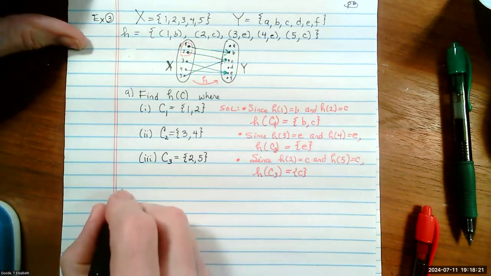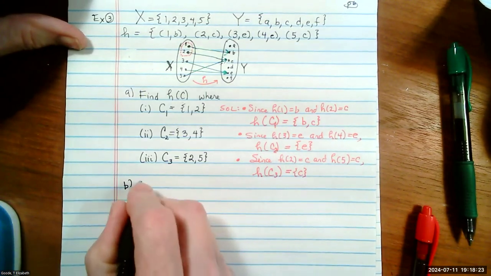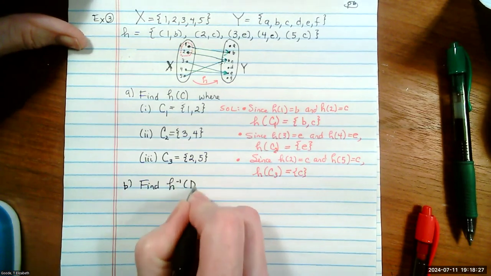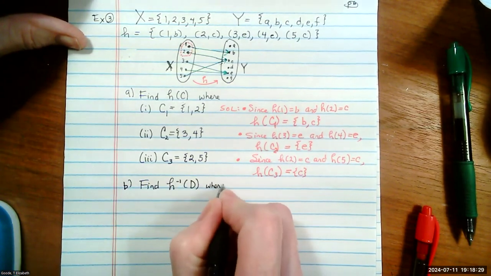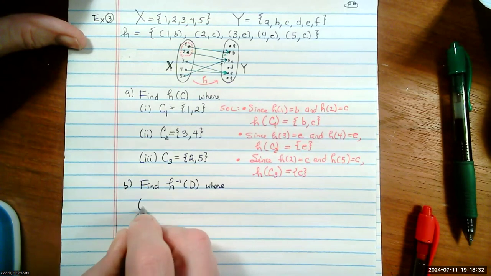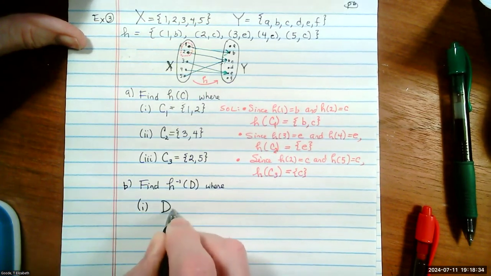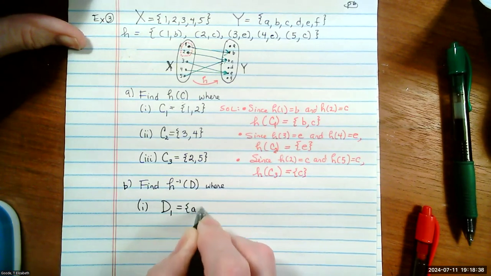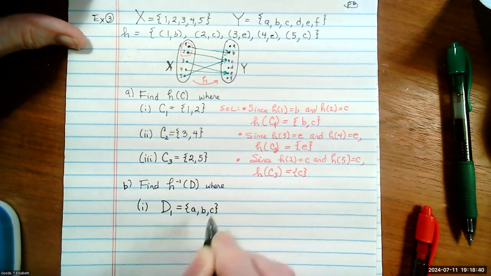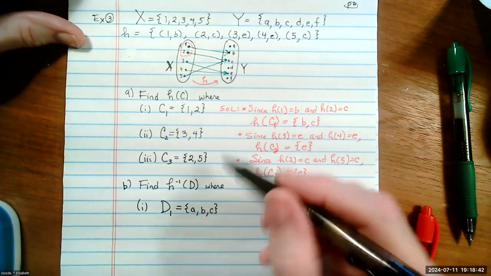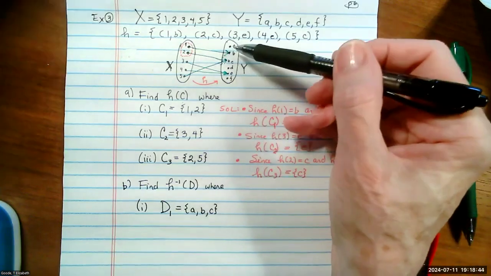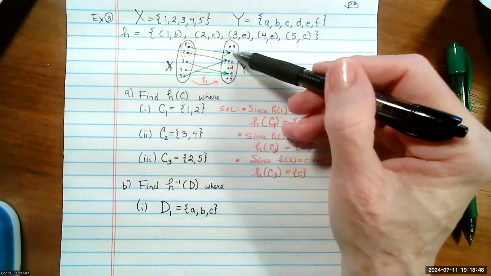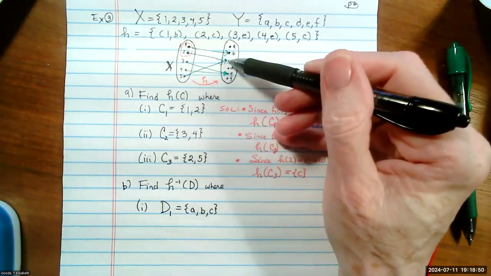So find H inverse of D, where, for our first one, let D, I will call it D1, be the set containing A, B, and C. So what we're doing is we're looking backwards to see what hit A or B or C.